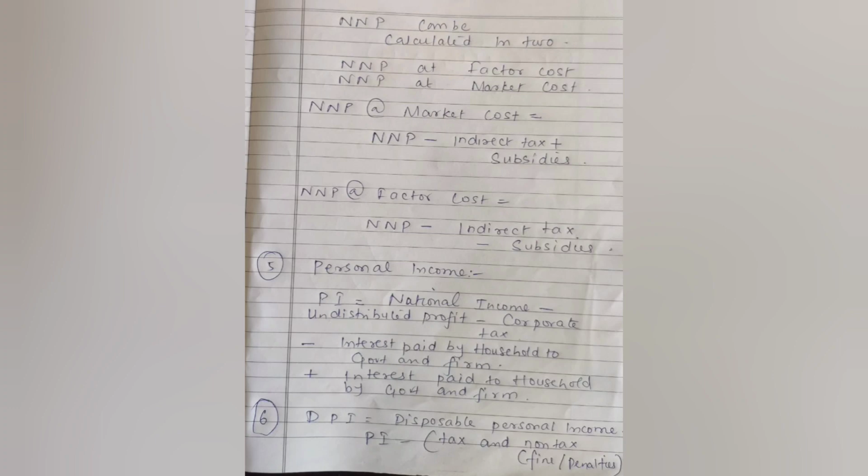These are all the factors of production and the rewards for the factors of production. So there is a different formula for each of them. When we calculate NNP at market cost, we need NNP minus indirect tax plus subsidies. So that is the calculation of NNP at market cost.